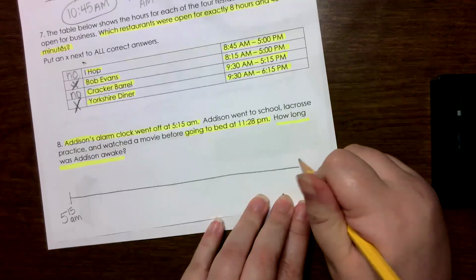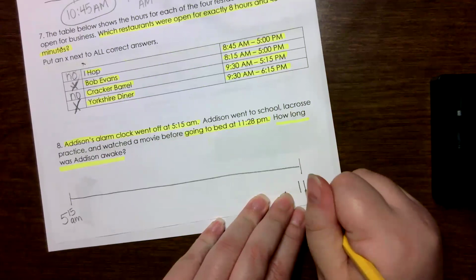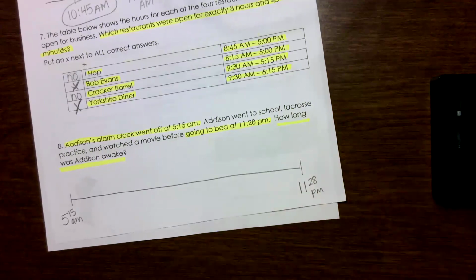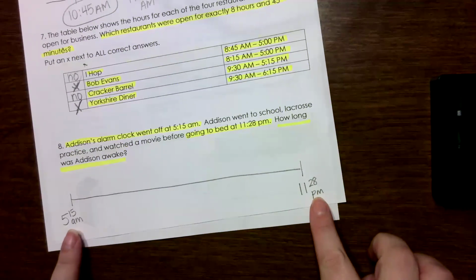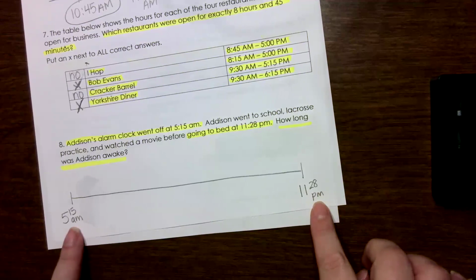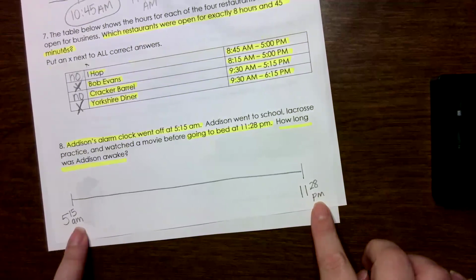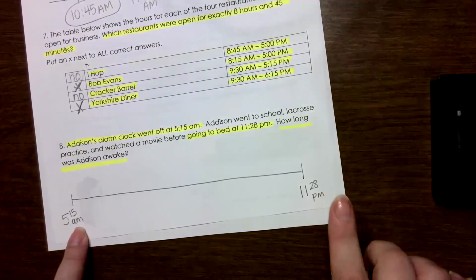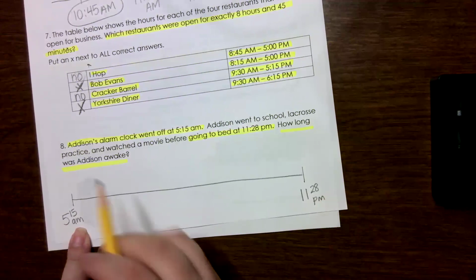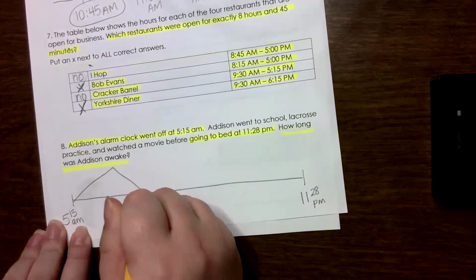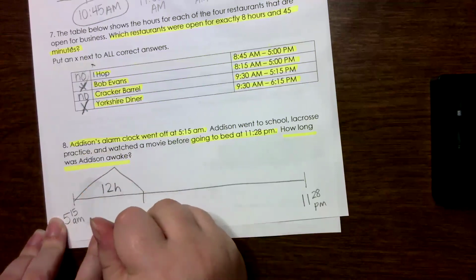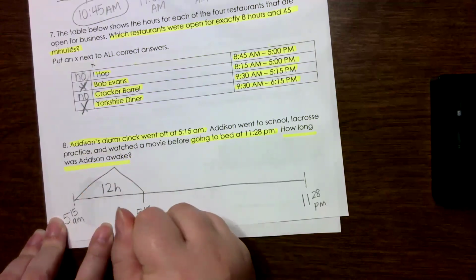And we know that her eyes closed at 11:28 p.m. So we want to know how long was Addison awake. First thing I notice is that I'm going from an AM to PM. And so I have to ask myself, if I add 12 hours to 5:15 a.m., will it be before my end time? And it will be. So I'm going to go ahead and jump 12 hours. And that would make it 5:15 p.m.